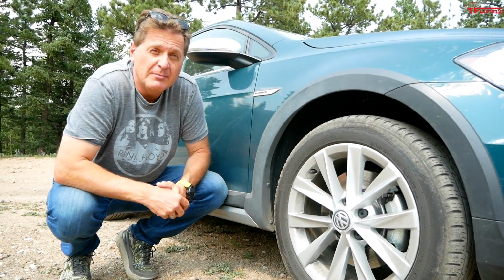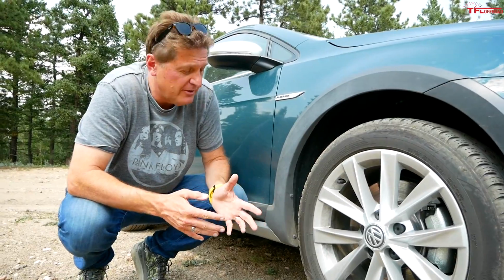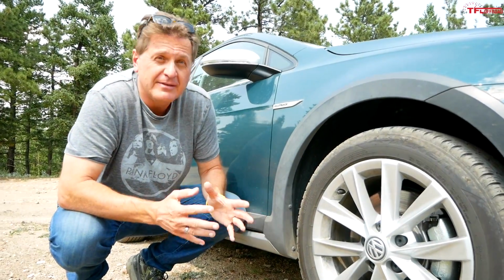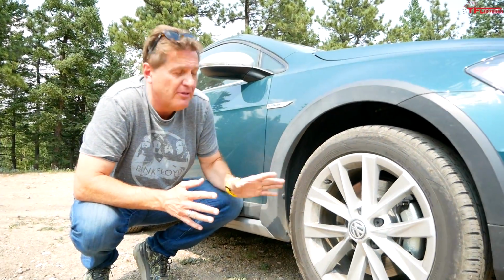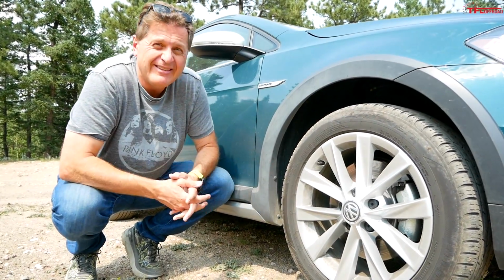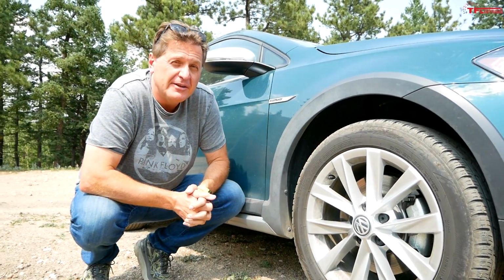For the sake of this tech demo, we're not going to be concerned with approach or departure angles or even ground clearance, but tires are always crucial. Luckily, both of these vehicles have relatively off-road worthy all-season tires.